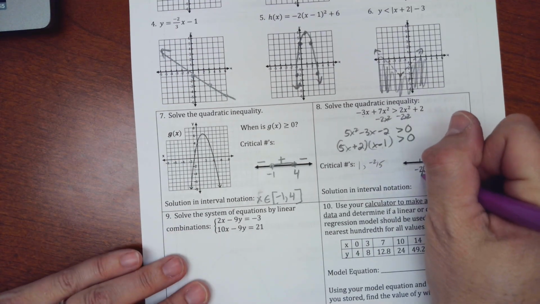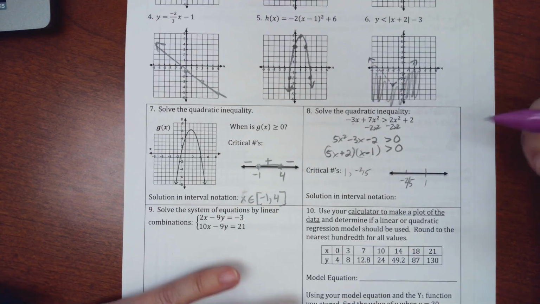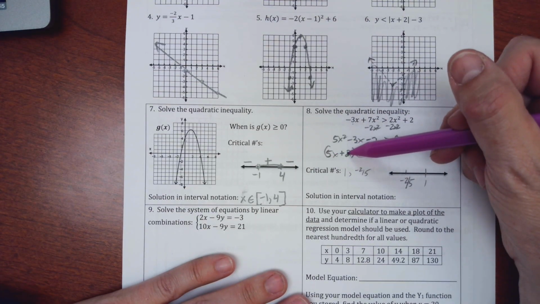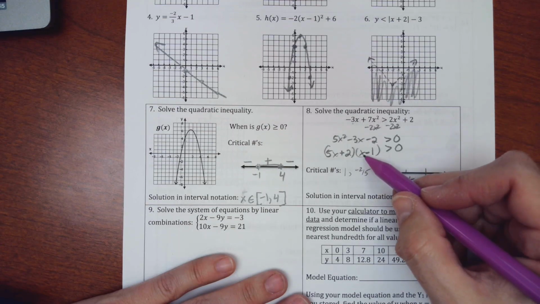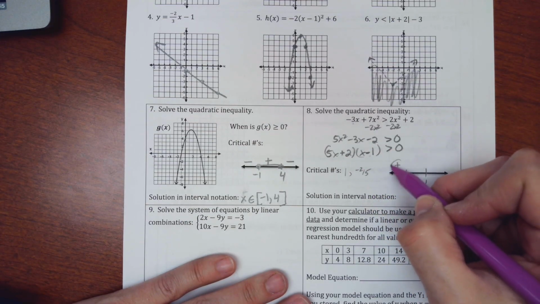Now I got a test. So a number before -2/5, like, I don't know, like -10. If you put a -10 here, that's going to be -50 plus 2. That's going to be a negative. And -10 minus 1 is another negative. So negatives multiplied together will be a positive.